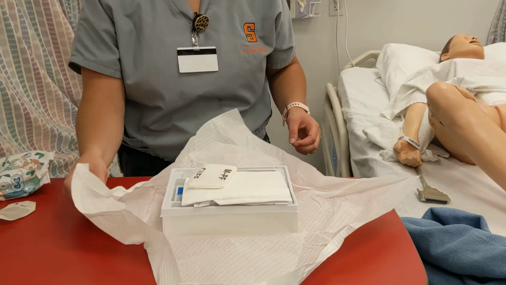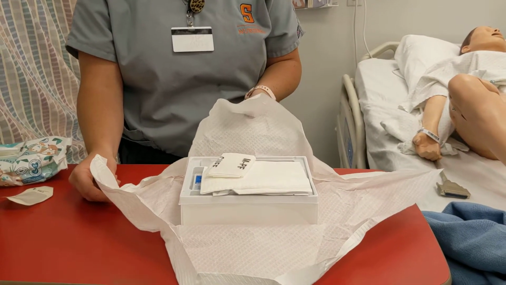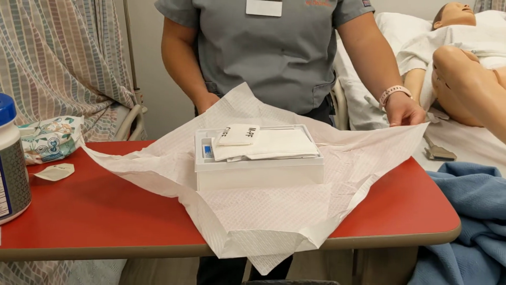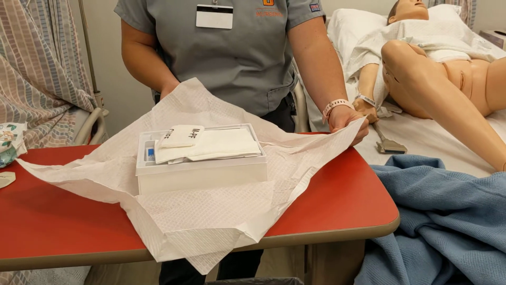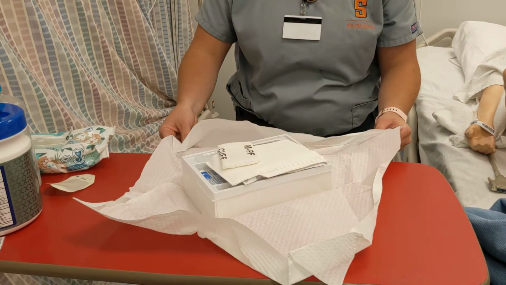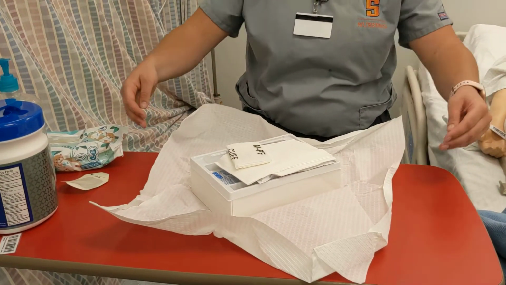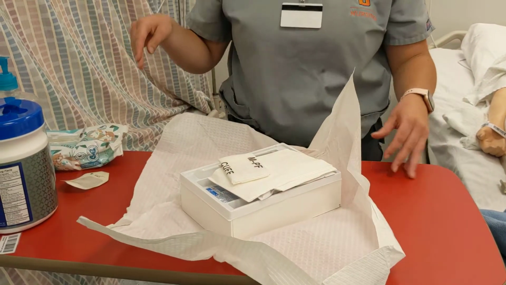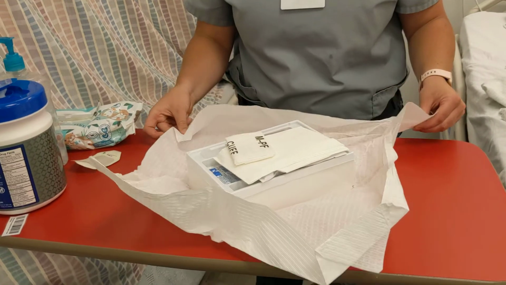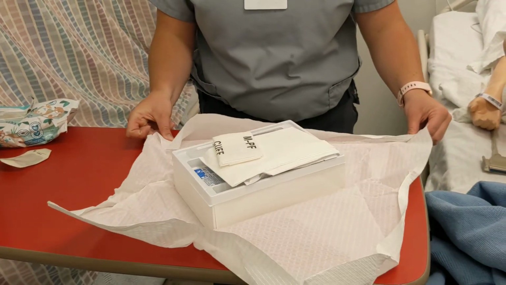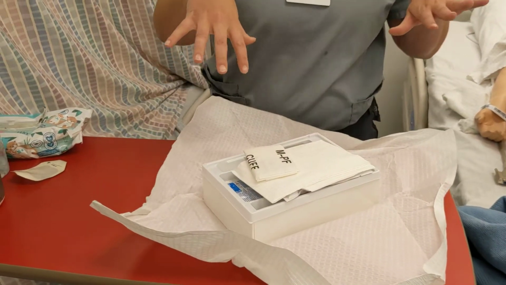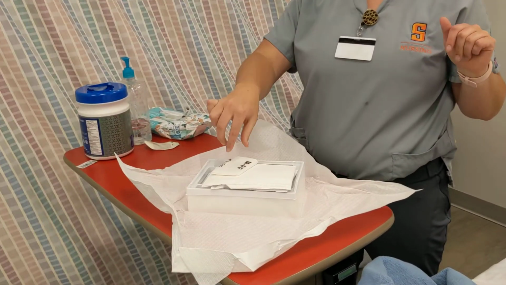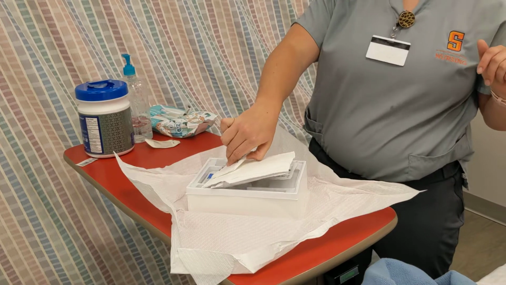Just observing that 1-inch line, making sure we're not contaminating anything. Okay, so I'm just gonna turn it so that I am not going to touch it. Okay, so I have not touched the inside. Everything is sterile still.